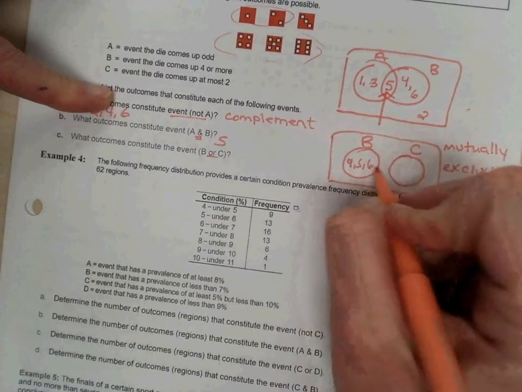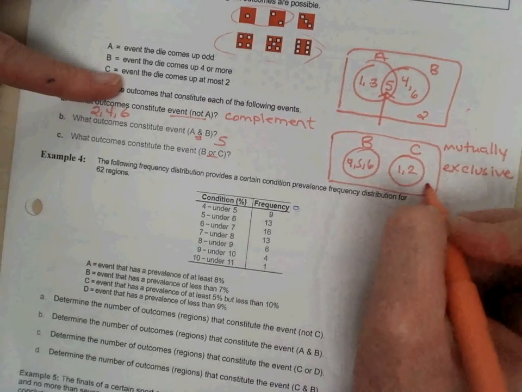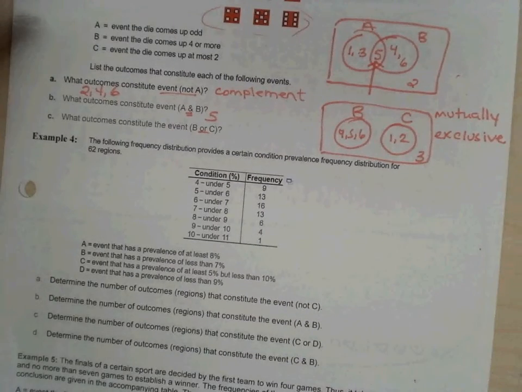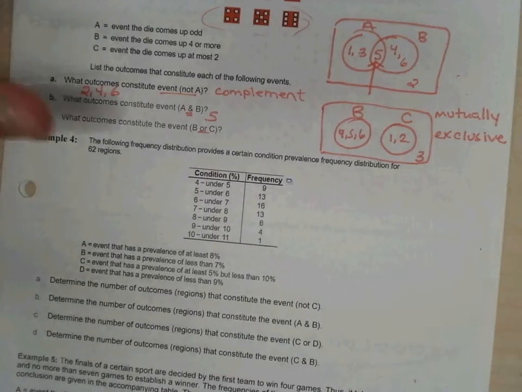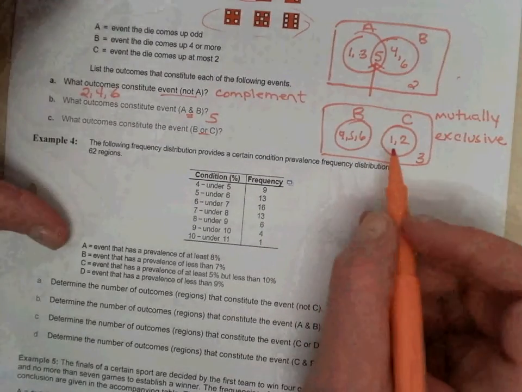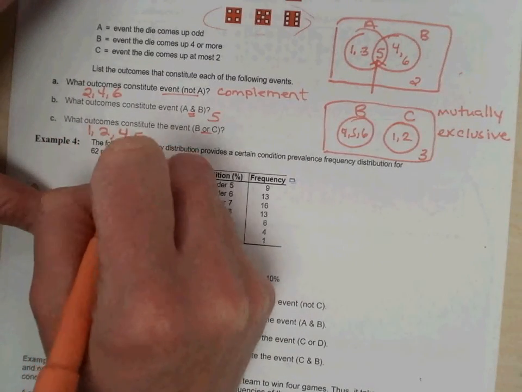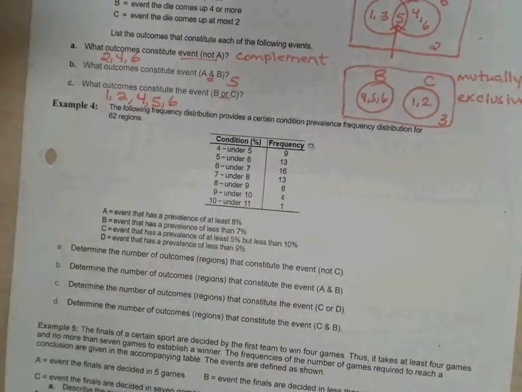4 or more is going to be my 4, 5, and 6. At most 2 would just be 1 and 2. 3 is the only one not included in either one of those circles. Remember, or is the all-inclusive. So we get to include anything that's in either one of the circles. So we're going to include 1, 2, 4, 5, and 6 as event B or C.